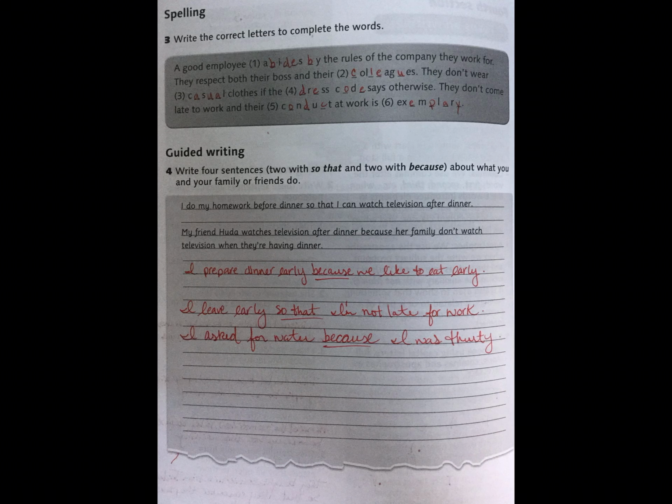Number 2, they respect both their bosses and their colleagues. Number 2, they don't wear casual clothes if the dress code says otherwise. They don't come late to work and their conduct at work is exemplary. That's pretty easy. There's nothing hard about it.